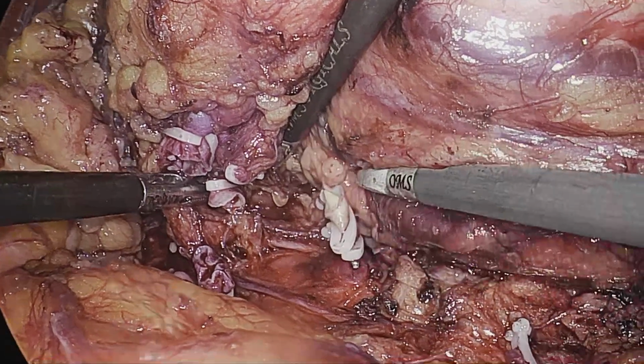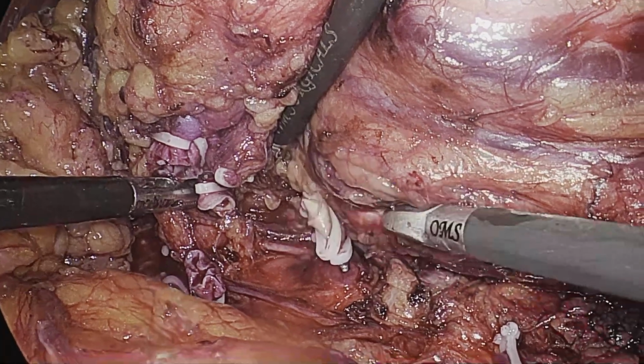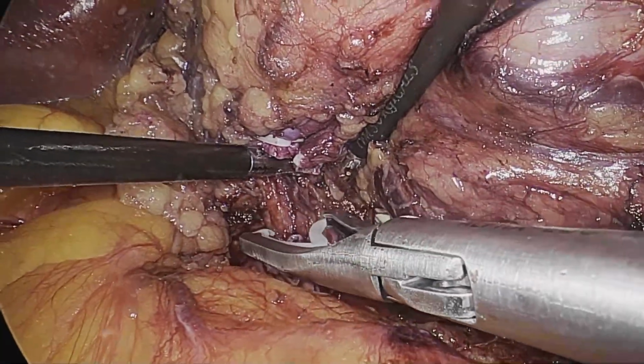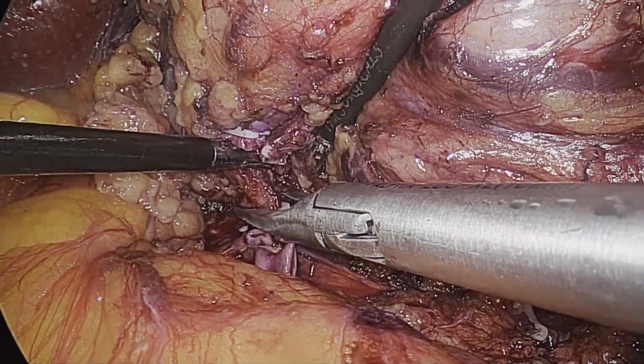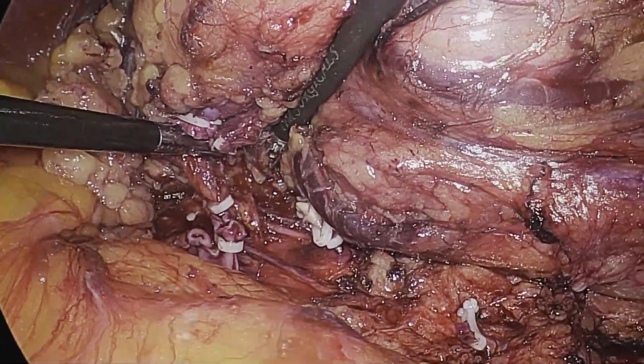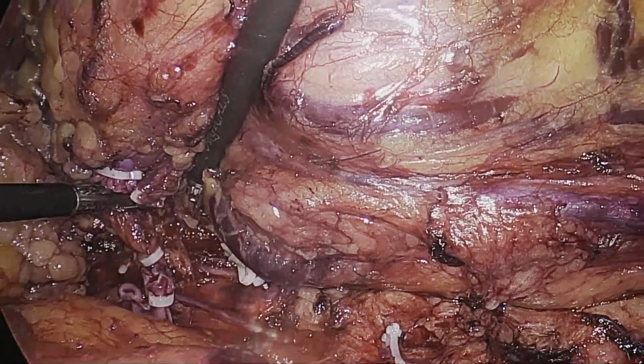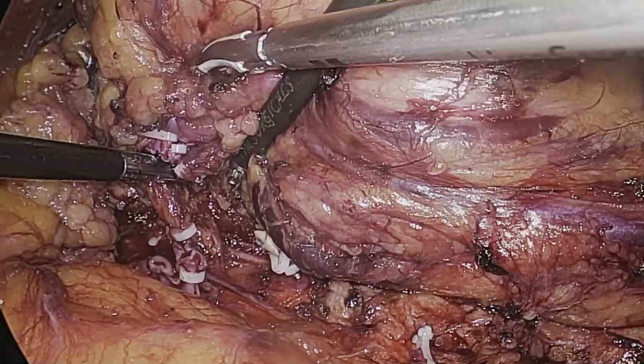See, as expected, the renal artery is showing a plaque inside. Another clip at the lymphatics to prevent the lymphatic leak, and the specimen will be separated from the hilum.